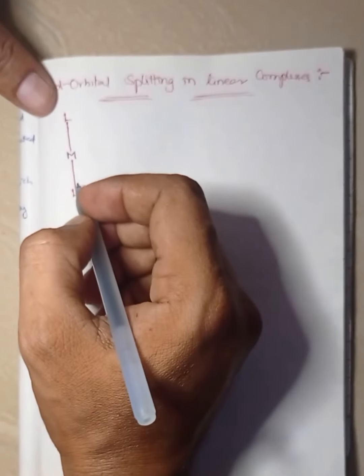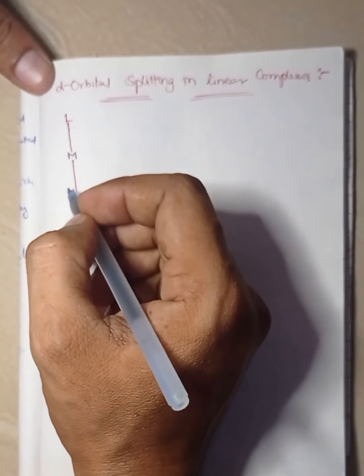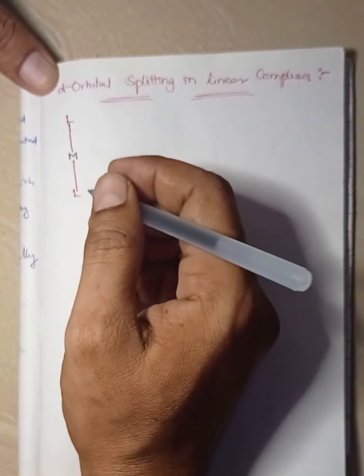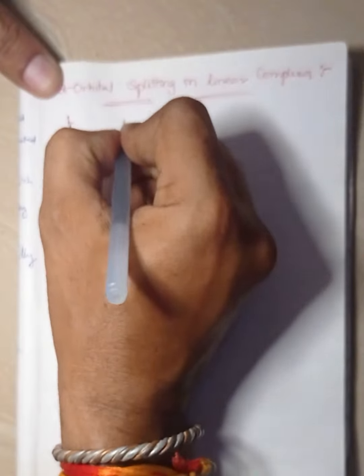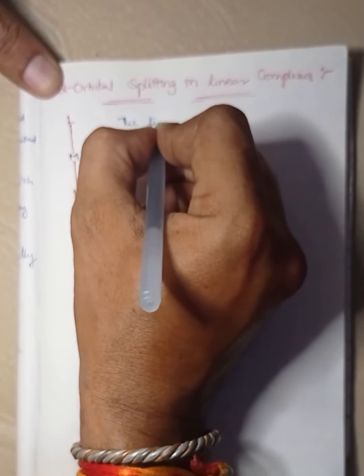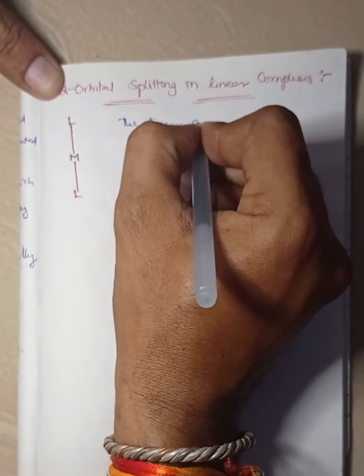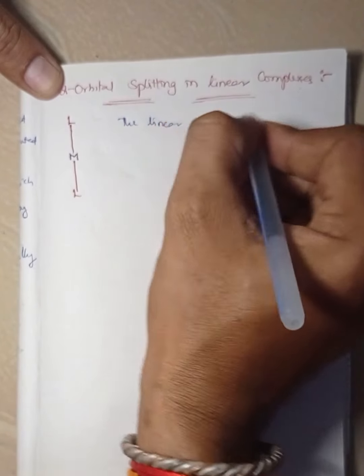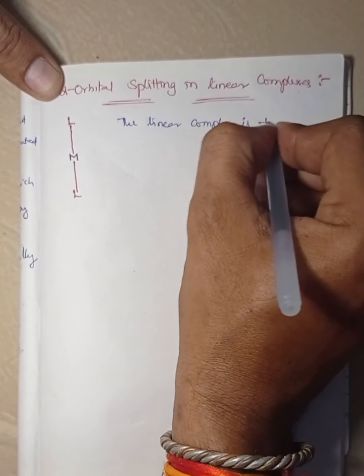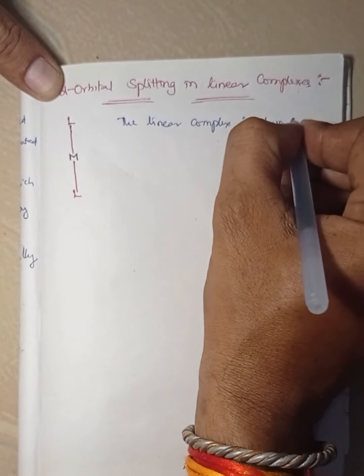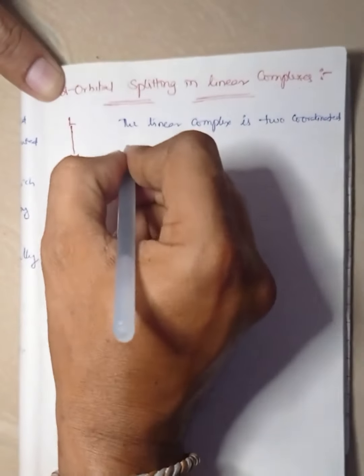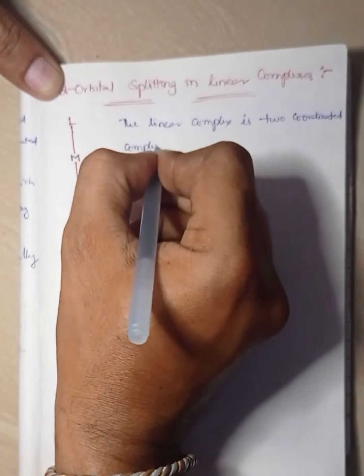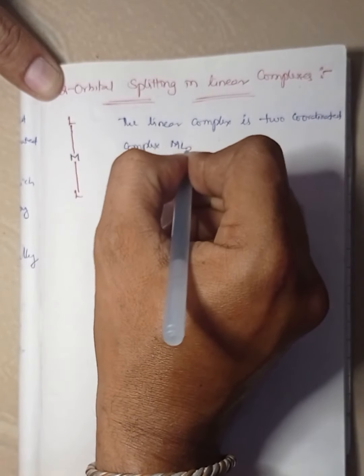You can write it left to right, or front and back, or top and down. The linear complex is a two-coordinated complex, ML2.